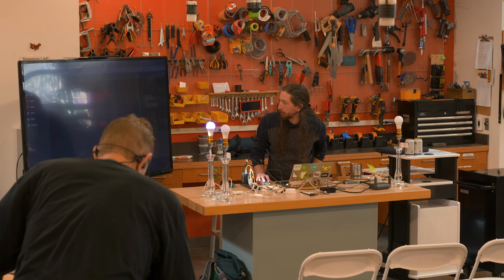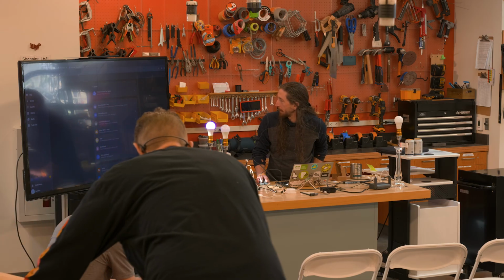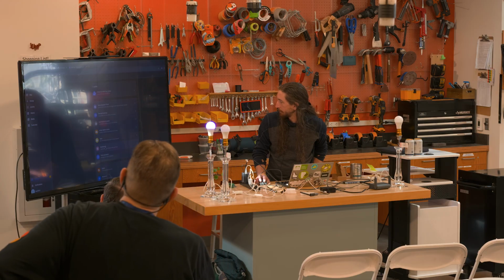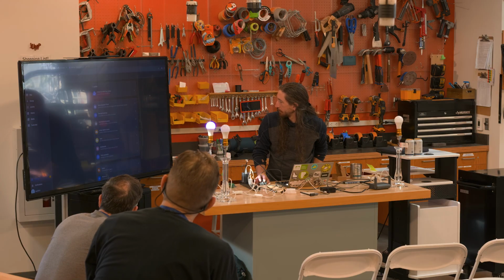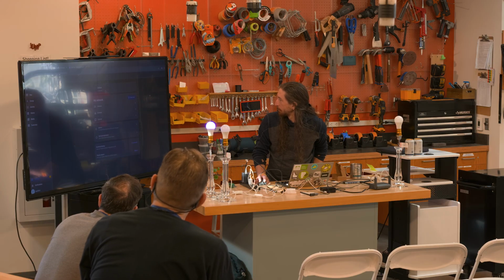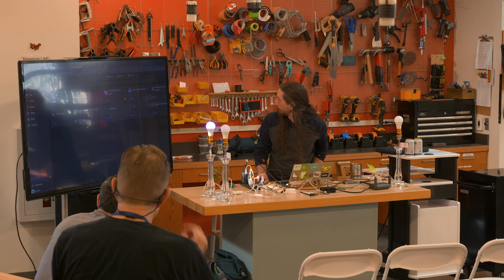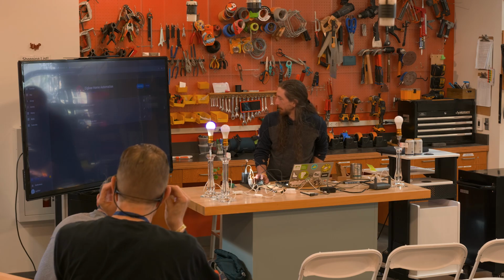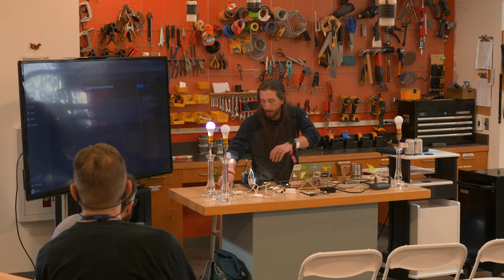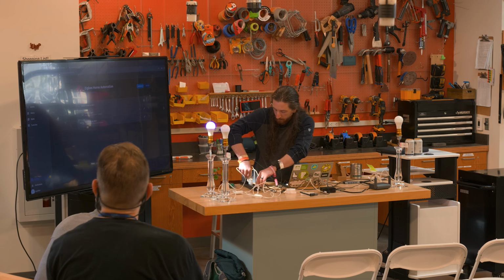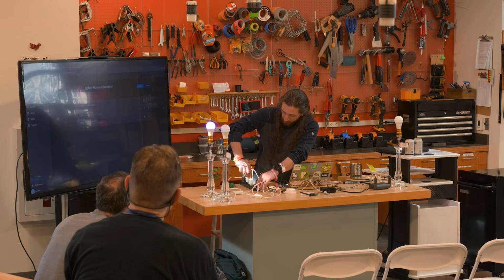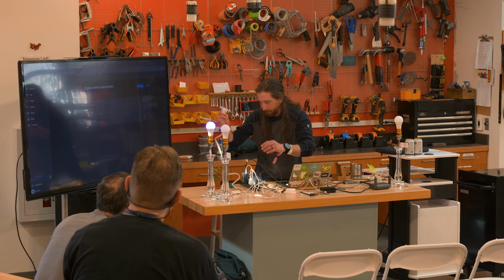And let's add another device. Since we saw that work, I'm just going to go ahead and add all the devices, all the lights.